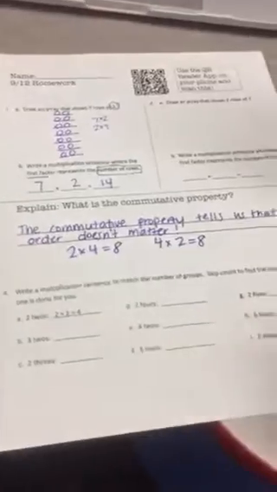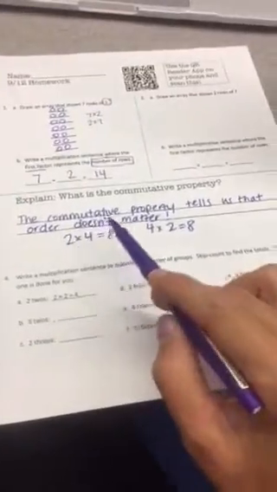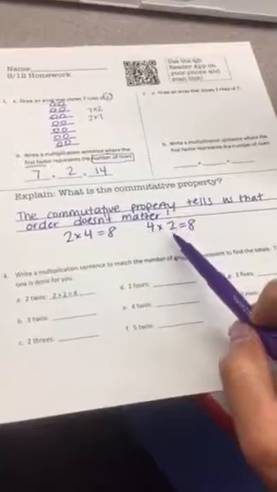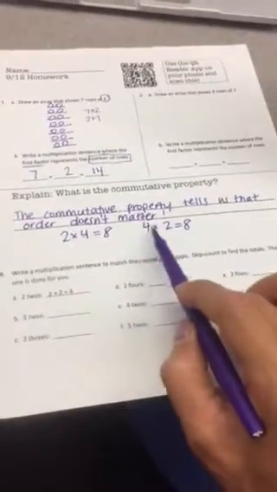It says, what is the commutative property? We're learning about properties of operation this week as well as next week. I wrote, the commutative property tells us that order doesn't matter. Your child may also write that you can switch the factors and get the same product. 2 times 4 equals 8. 4 times 2 equals 8.